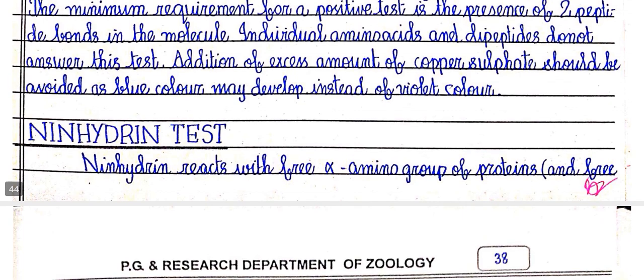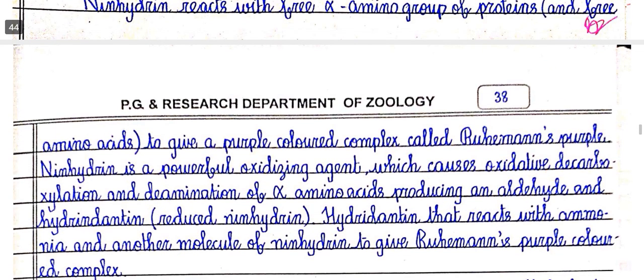The next, ninhydrin test. Ninhydrin reacts with free alpha amino groups of proteins and free amino acids to give a purple colored complex called Ruhemann's purple. I'm not sure about the pronunciation.